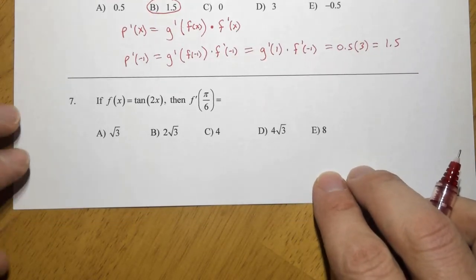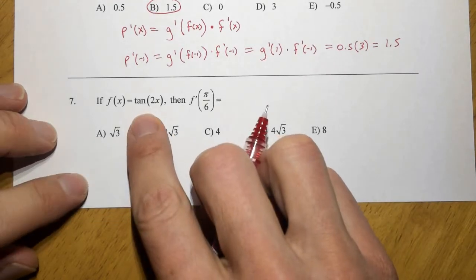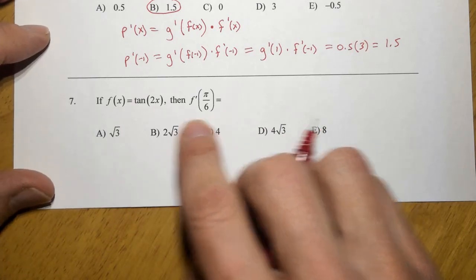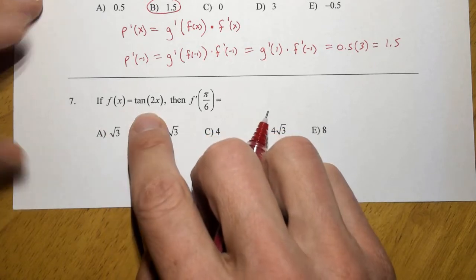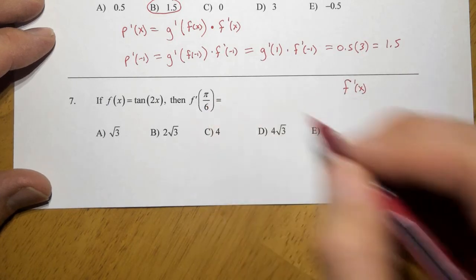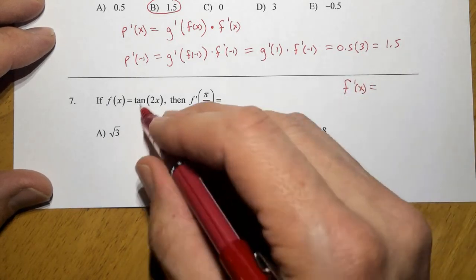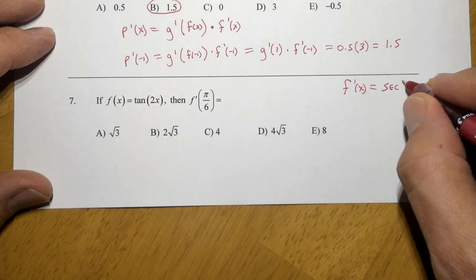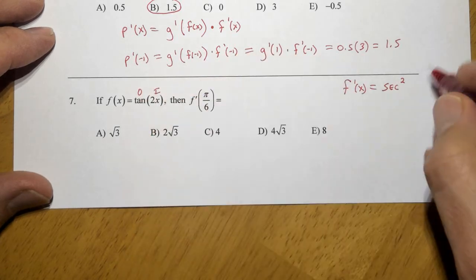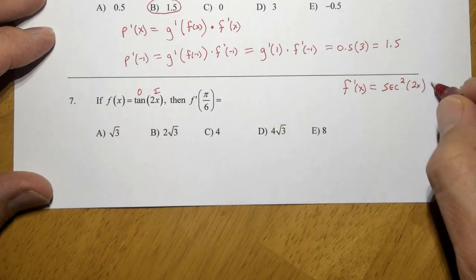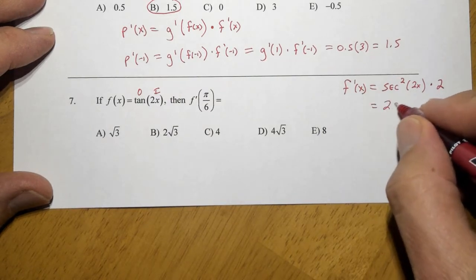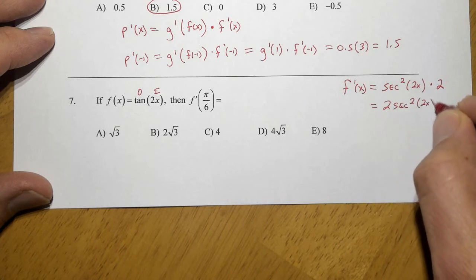And then 7 is a lot like number 1, except it's now tangent, and we have to evaluate at a point. So this is where our trig chart knowledge is going to come into play. So f of x is equal to the tangent of 2x. We want f prime of x, because we need that before we can find f prime of pi over 6. So what's going on? Well, tangent derives to secant squared. And then we derive the outer, this is our outer, this is our inner, and then we multiply by the derivative of the inner, which is 2. So f prime of x is 2 secant squared of 2x.